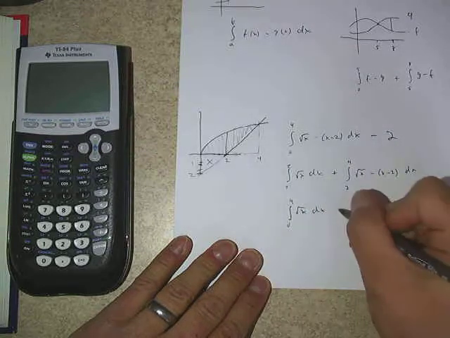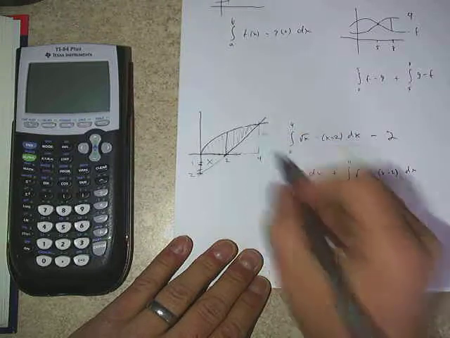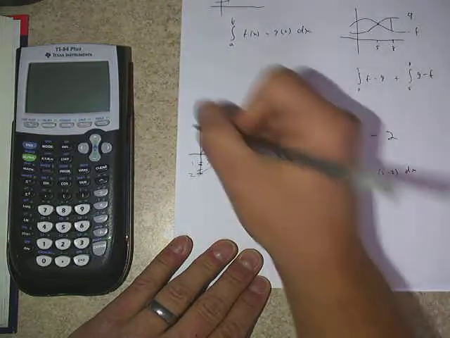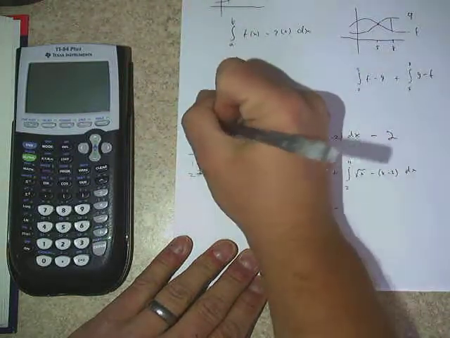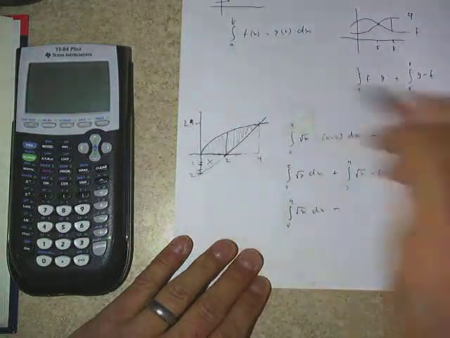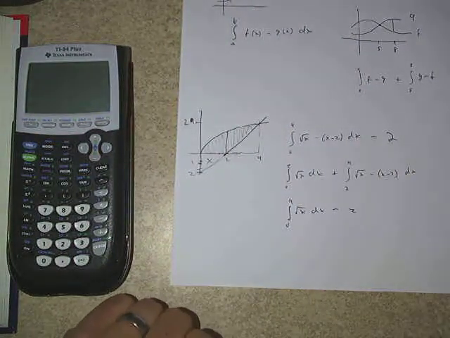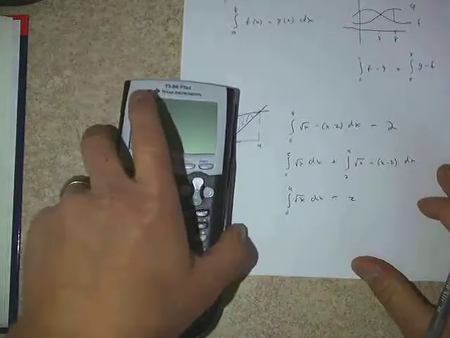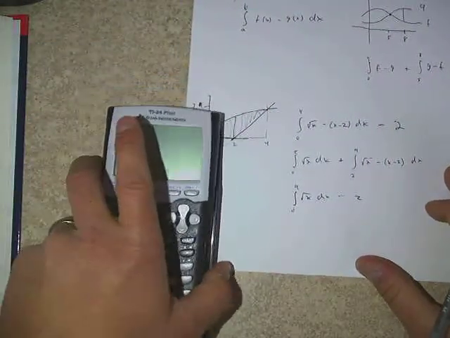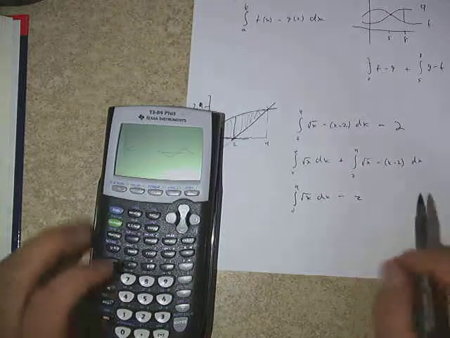0 to 4 of radical x would give me all this, wouldn't it? Okay. And then what could I subtract off to get rid of the white part here that I don't want? I could subtract off that triangle, which is a 2 by 4 this time. This is up to 4 here. Nope, this is 2, sorry. It only goes up to 2, so it's still a 2 by 2, so we'd subtract 2 again.